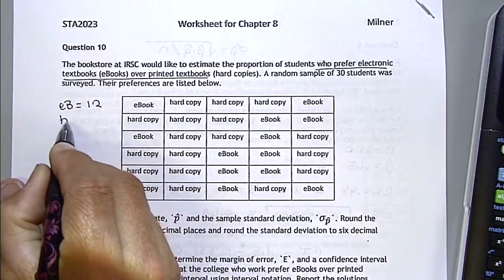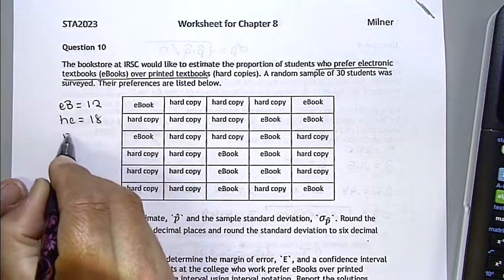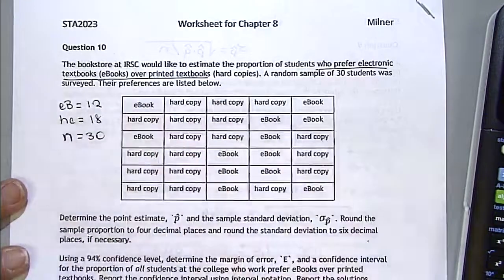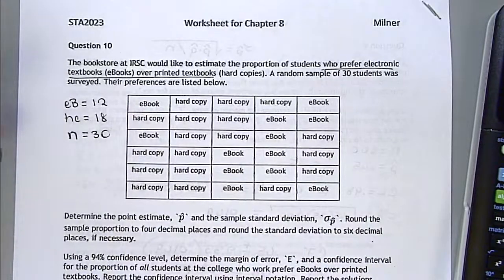And then when I look for hard copy, it's going to be the others, it's 18, right? I have a sample size of 30. Now that's everything that's in the table. I don't even need the table anymore, do I? That's everything that's in the table. And now I can calculate the sample proportion.